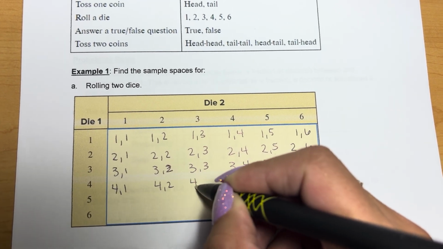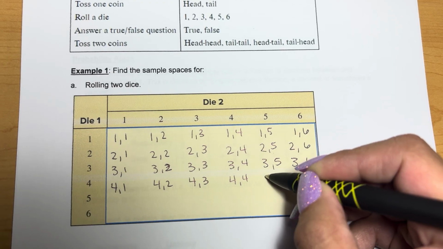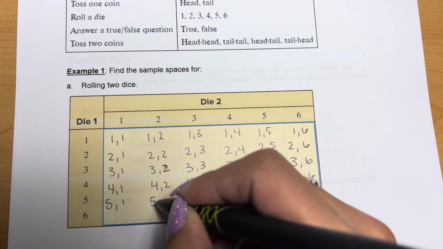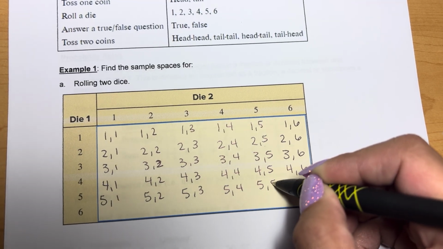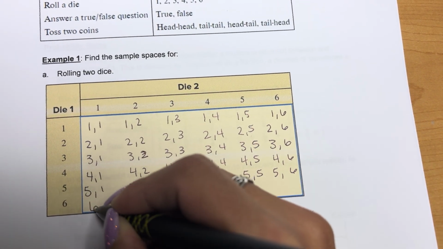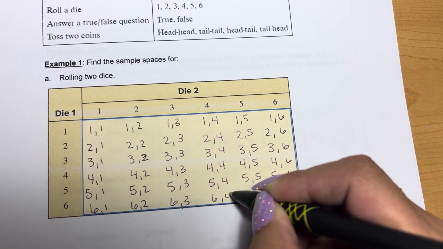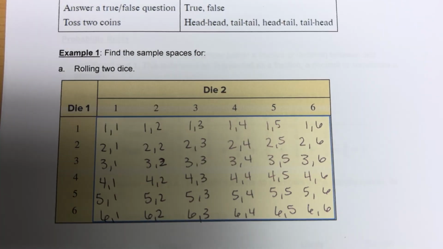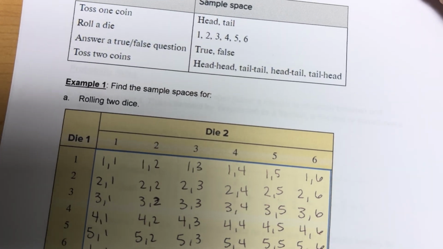This is a little bit tedious. 4-3, 4-4. This will help us though as we are going along here. 4-5, 4-6, 5-1, 5-2, 5-3, 5-4, 5-5, 5-6, and then the last one, we do our 6s first. 6-1, 6-2, 6-3, 6-4, 6-5. Thank goodness we get to stop at 6-6. So here are our total outcomes, and there would be 36 of them, 6 times 6. All right, so that is our sample space for rolling 2 dice.